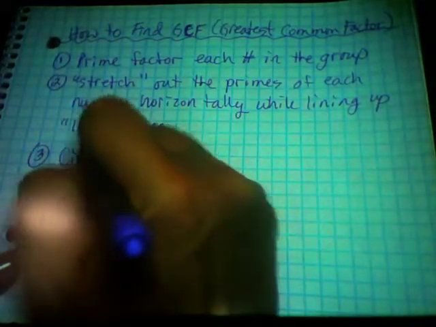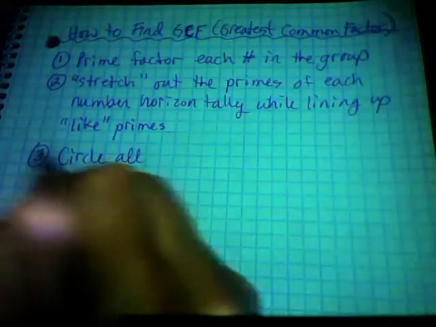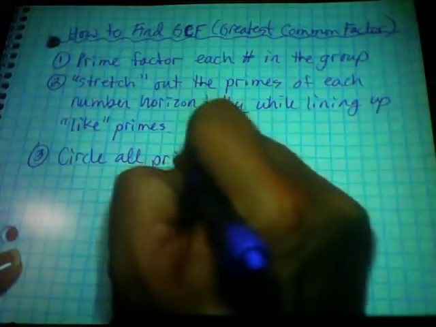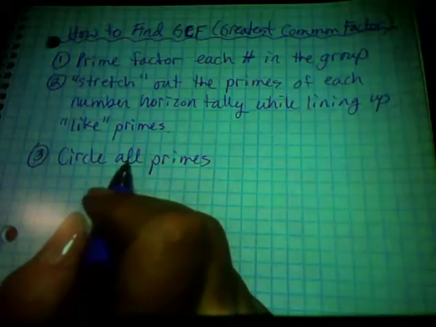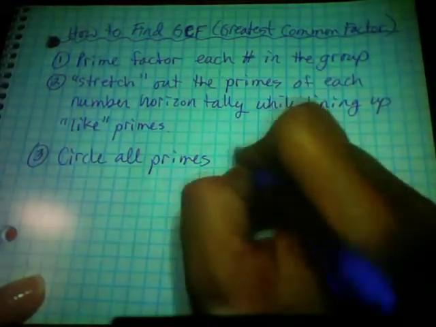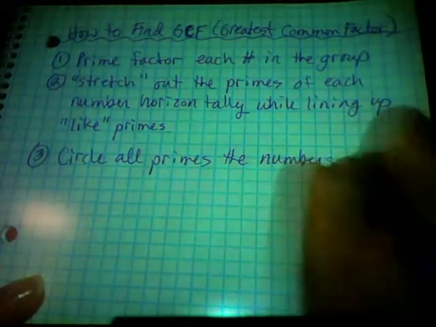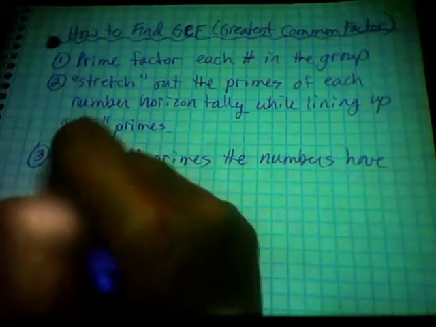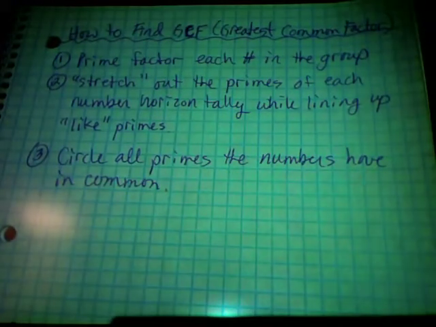Circle all primes the numbers have in common. Every single number has to have the prime in common for you to circle that prime.